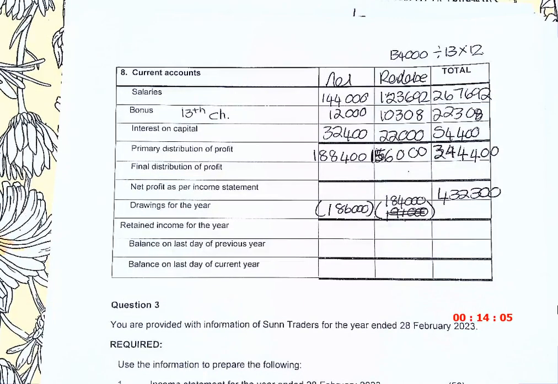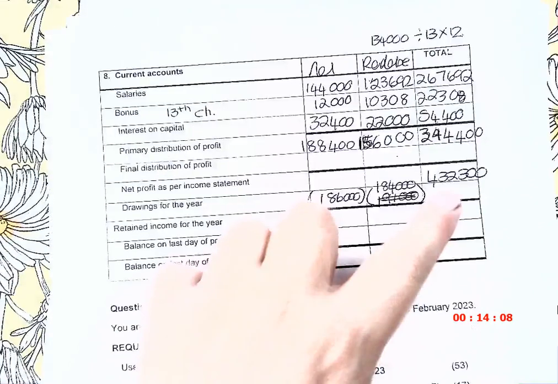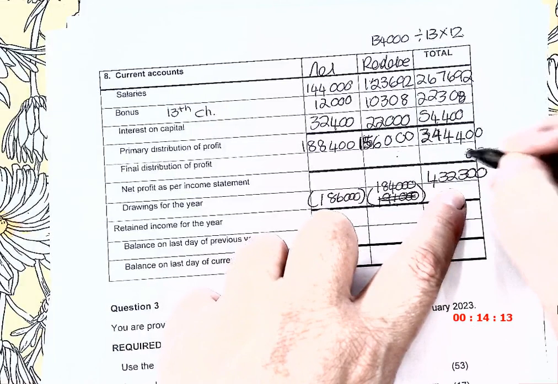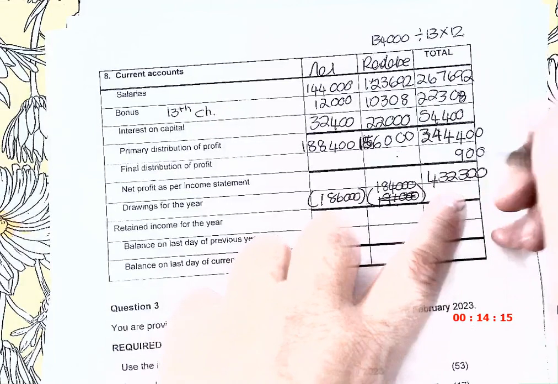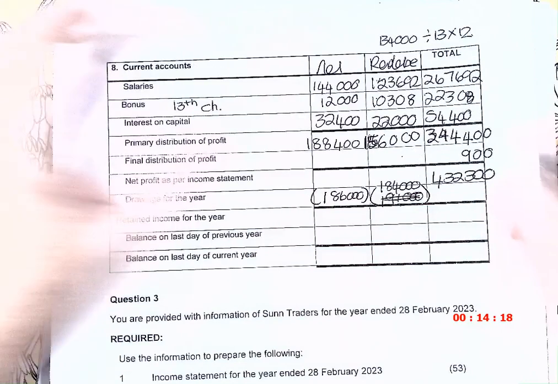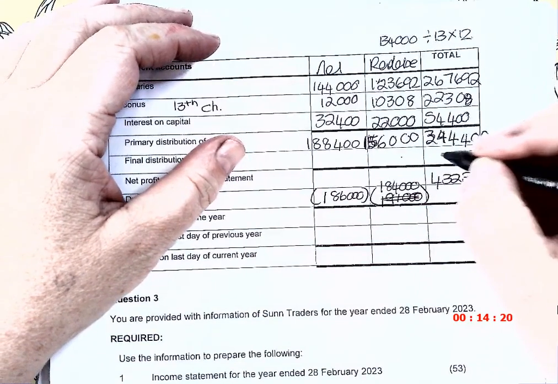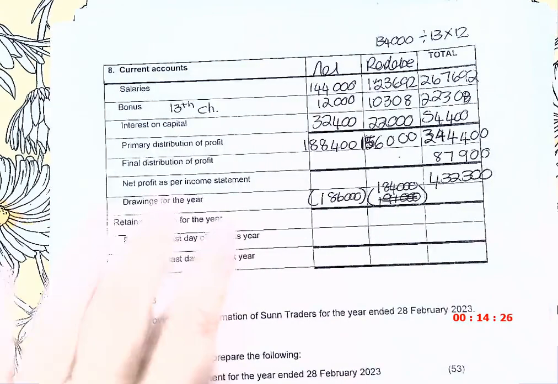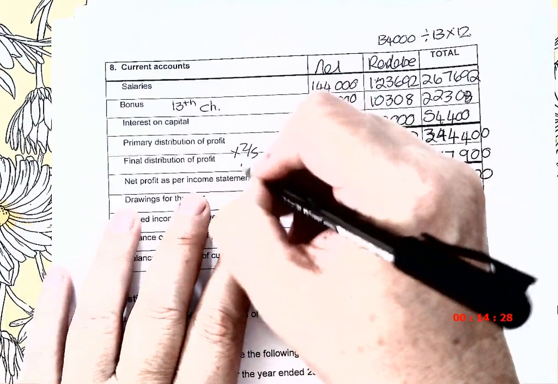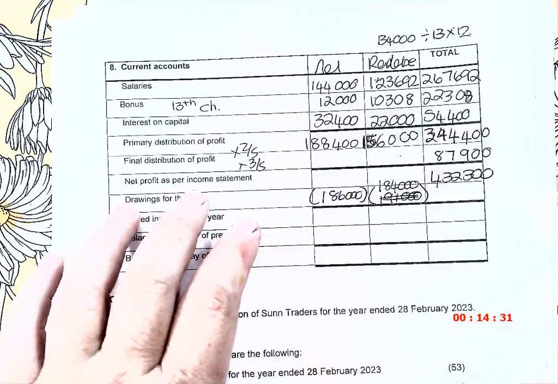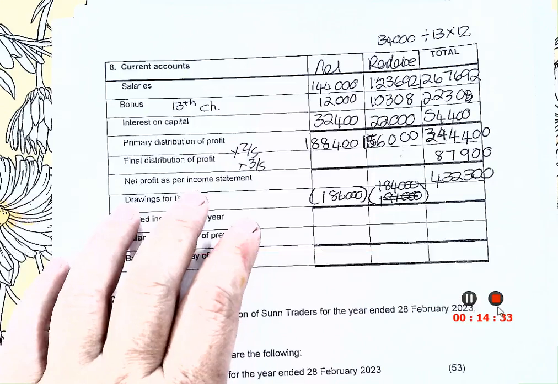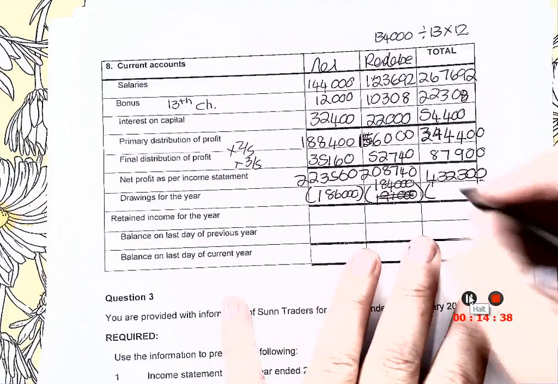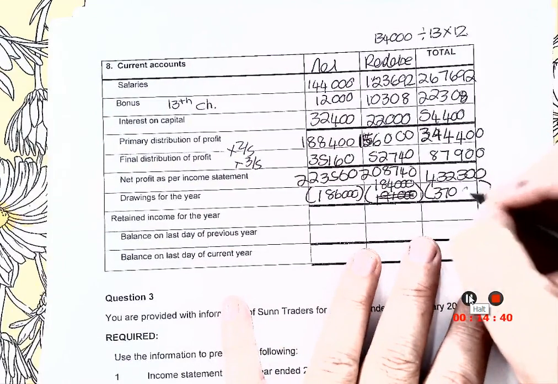Okay, final profit I need to say 432 less 344, and that's going to give me 879. Okay, and they say we share 2 to 3, so it's going to be times 2 over 5 and times 3 over 5. So what does that give me? Okay, what's my drawings? And now I minus.